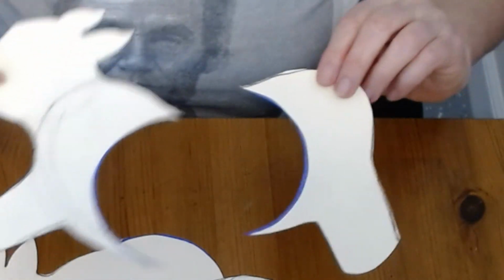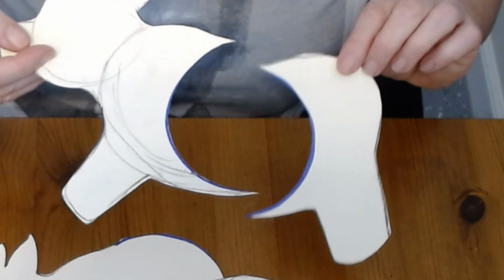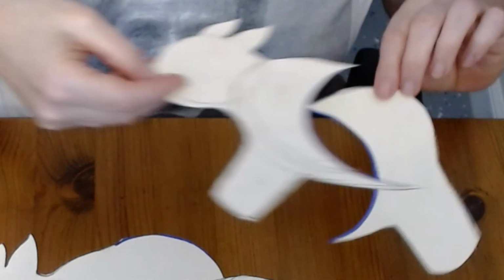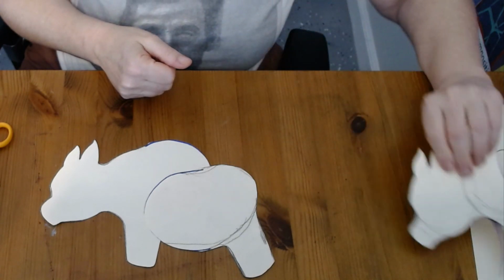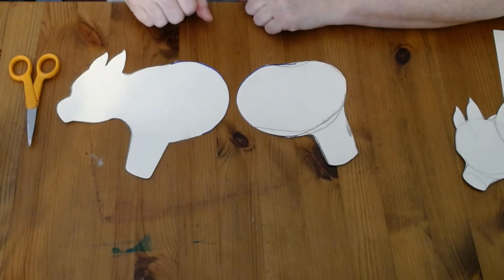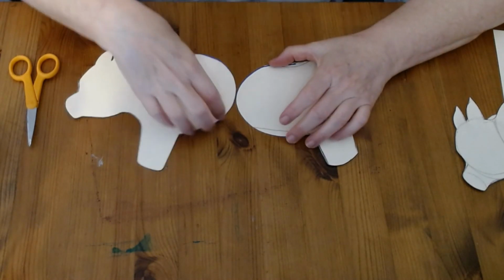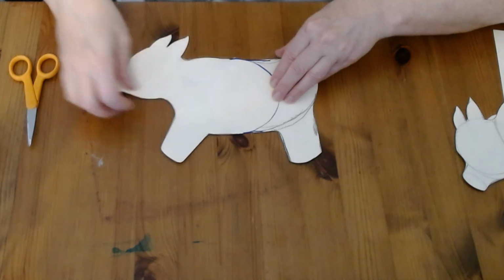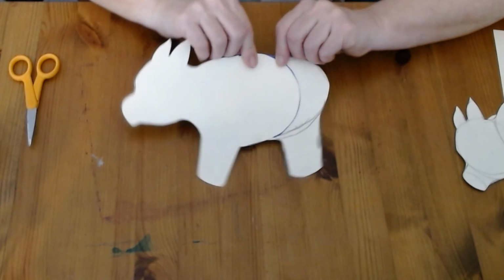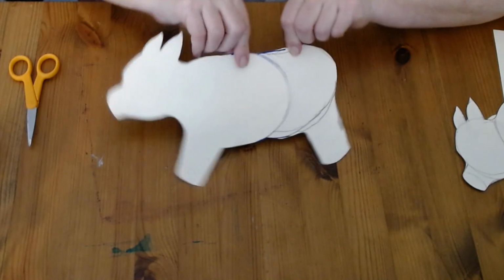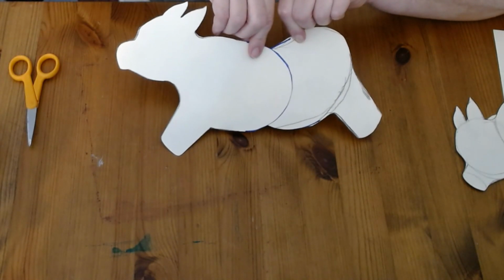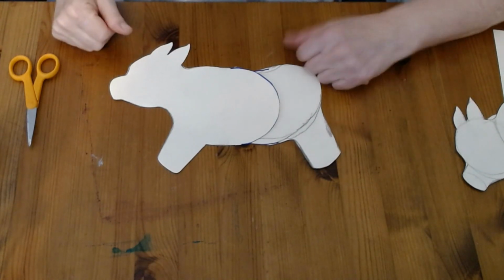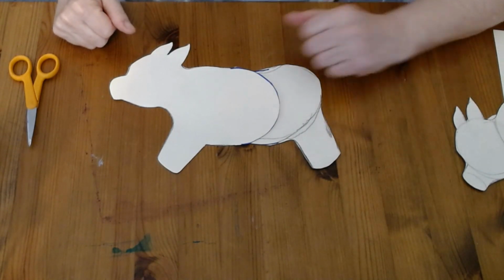Now, you don't want the pieces that create a big hole in the middle, so you're gonna recycle these. You don't need these. You only want the pieces that kind of remind you of that bean shape. And this is how we're gonna make our animal be able to move so nicely and have our shadow puppet parade, or any shadow puppet performance you want to do.